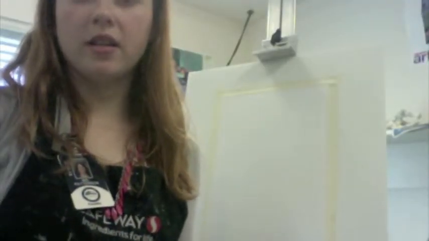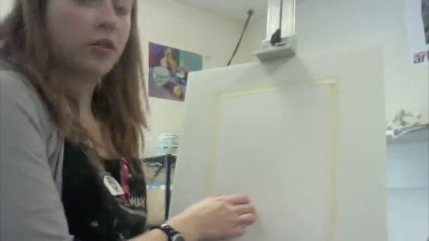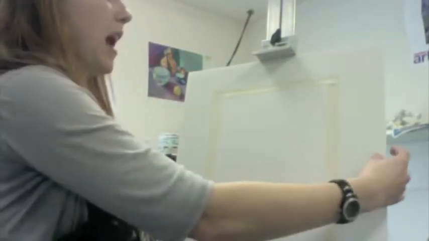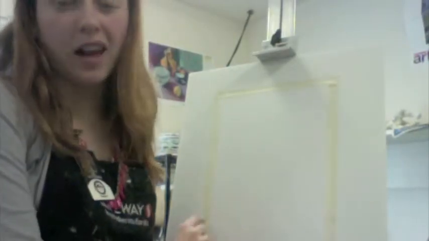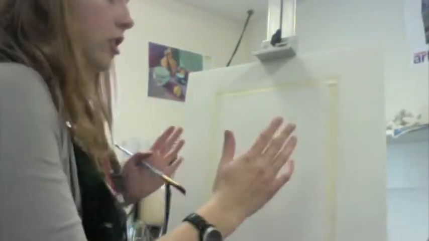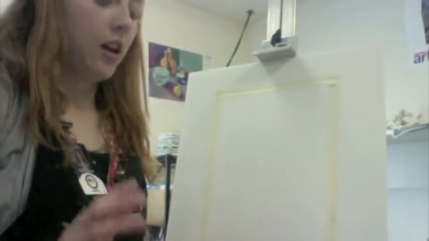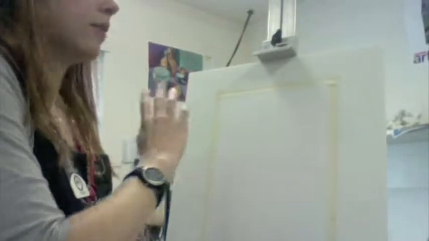Okay, for the purposes of this demo, I took my Bristol board and I taped it to this backing and put it on an easel just so you can see what I'm doing. You do not need to tape anything down. Just need your Bristol board, your paint, your water, your brushes, and you're in good shape. Okay, so just follow along.